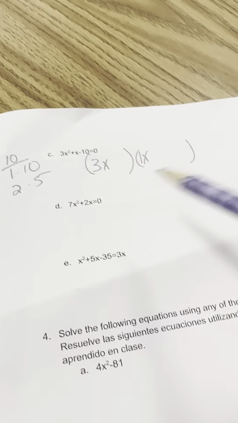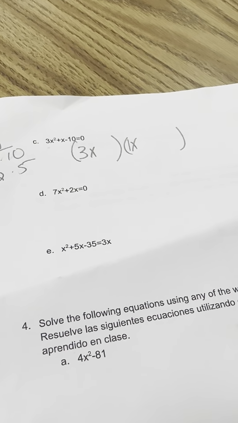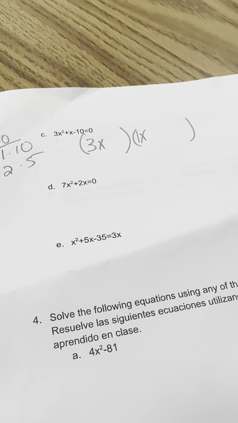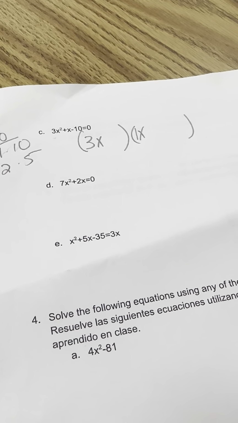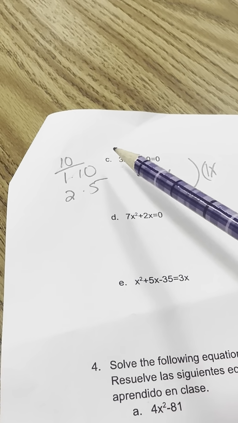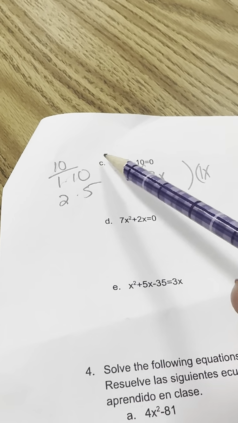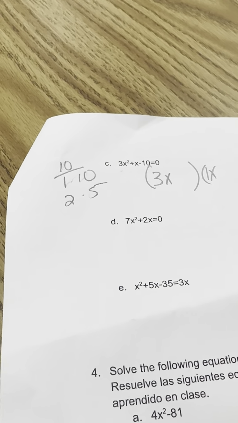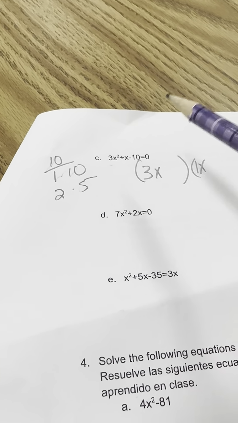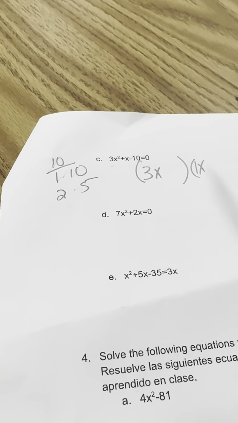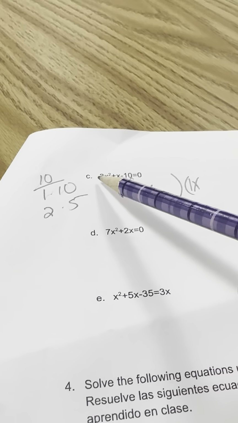Then I need to figure out, are there values that I can multiply these together that will get me a 1 in the middle? 3 times 1 is 3. With a 10, that'll give me 7. That doesn't work. 3 times 10 is 30. Way too big. That doesn't work.